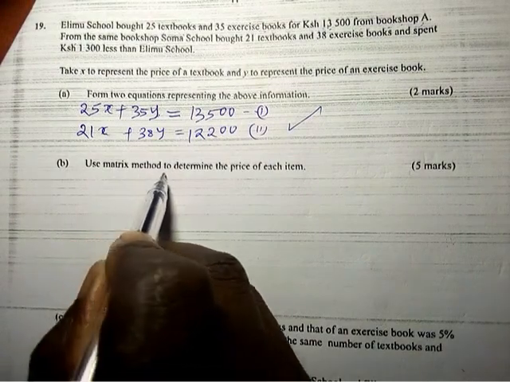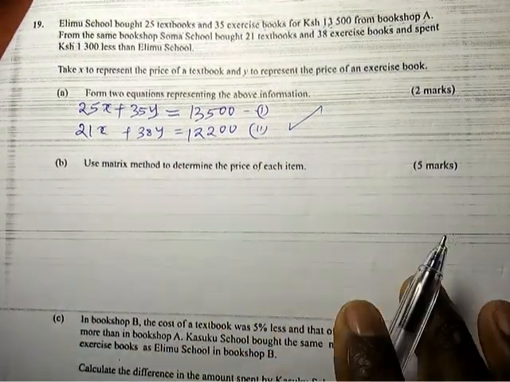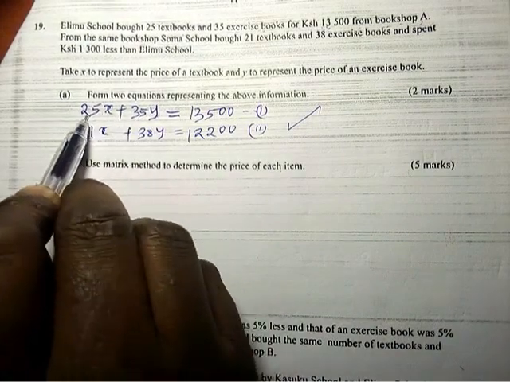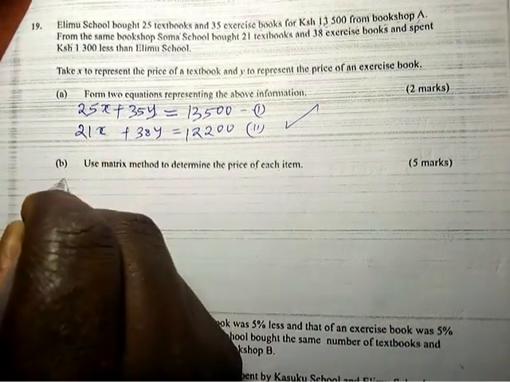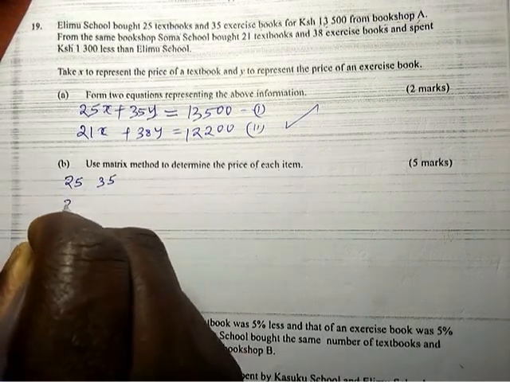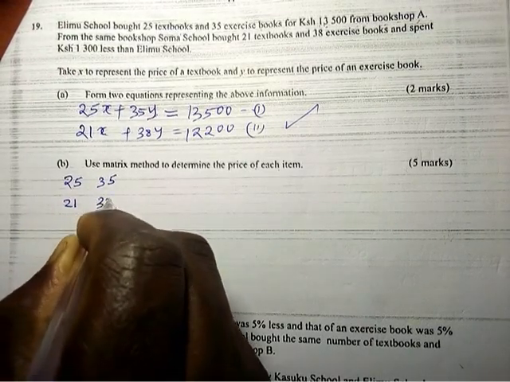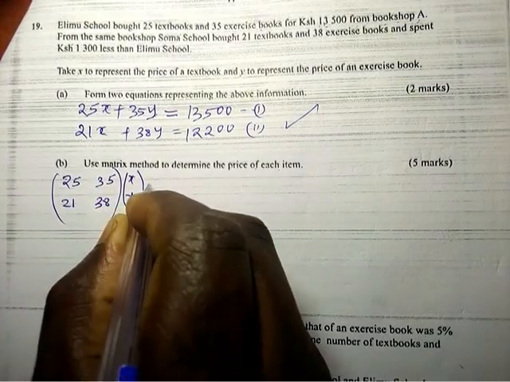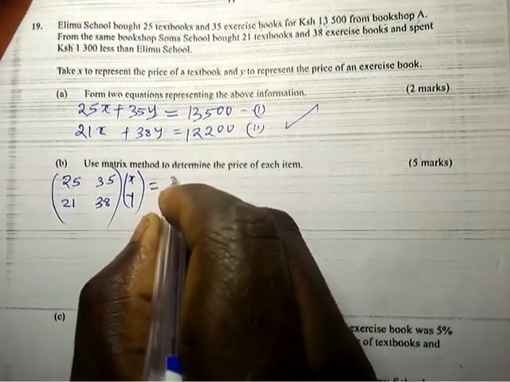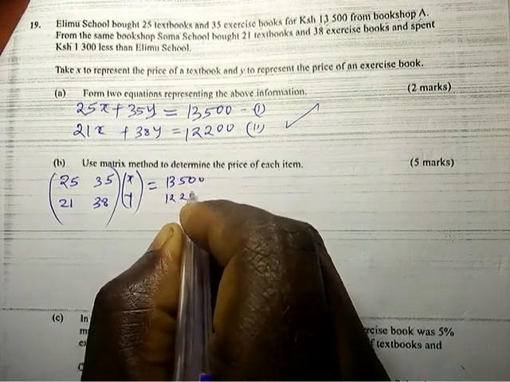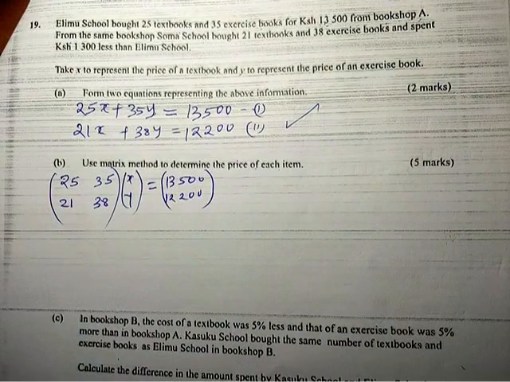Use matrix method to determine the price of each item. Matrix. So matrix, weka hizi namba venye ziko hapa, usichange anything, itakuwa 25, 35, 21, 38, times X, Y equal to 13,500, 12,200, like that.